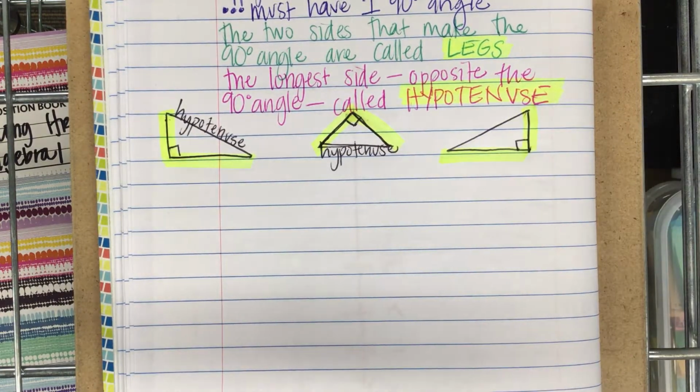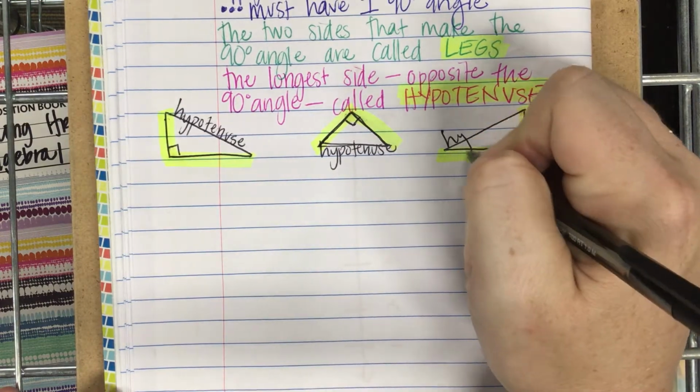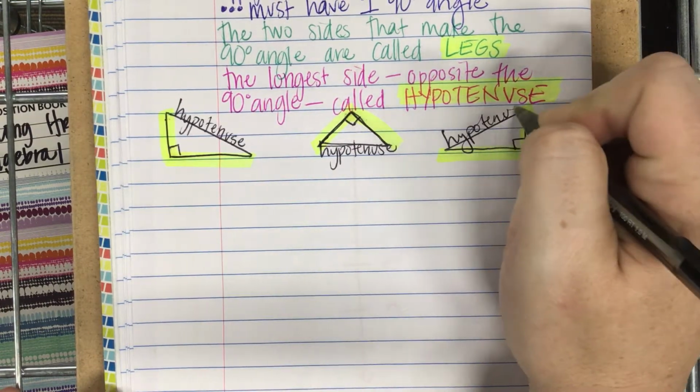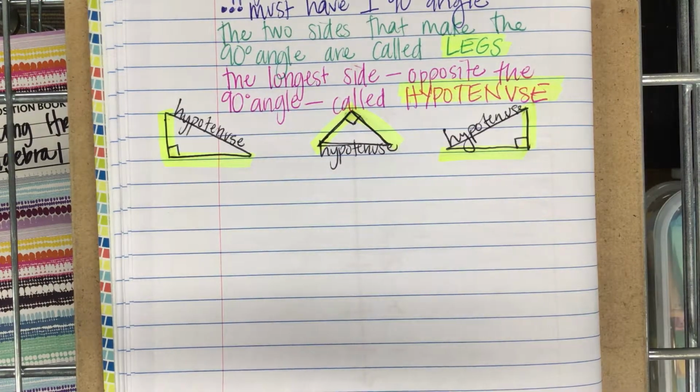Legs and a hypotenuse. We are identifying the parts of a right triangle. Do you guys agree? Perfect.